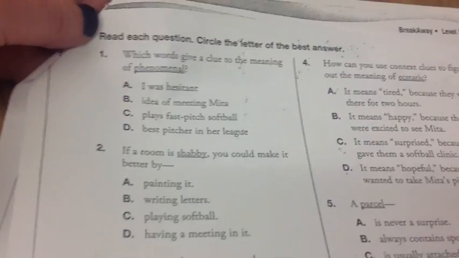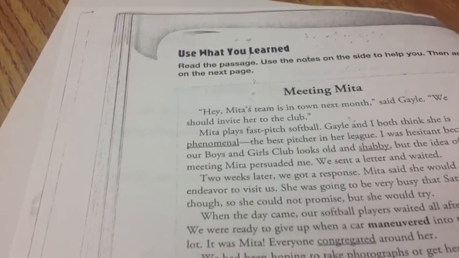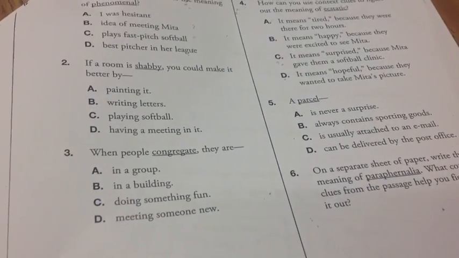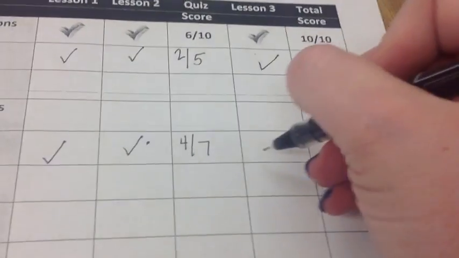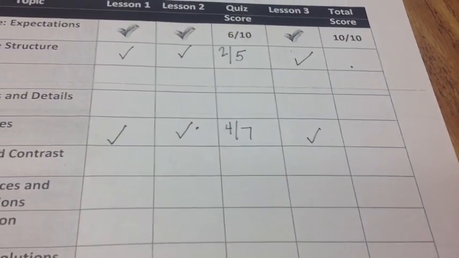Okay, the directions on the questions say read each question, circle the letter for the best answer. Once you finish the reading, you may turn over and start your questions. Go ahead and push pause so you can read the passage. Then, once you're done with the passage, you can answer the questions. Once you finish the questions, make sure you go back to your progress tracker, find context clues, check off lesson number 3, and Miss Donaldson or Miss Antonson will give you your score.